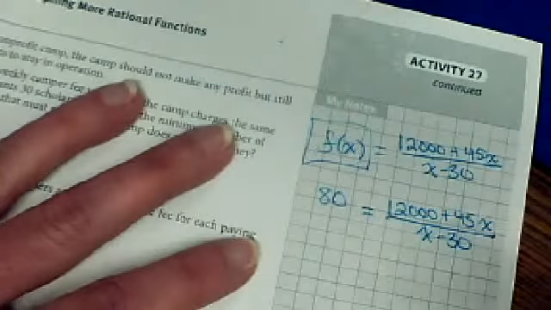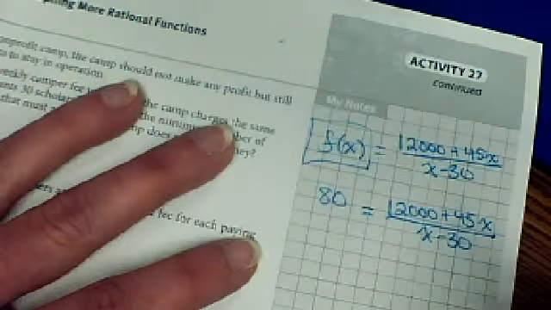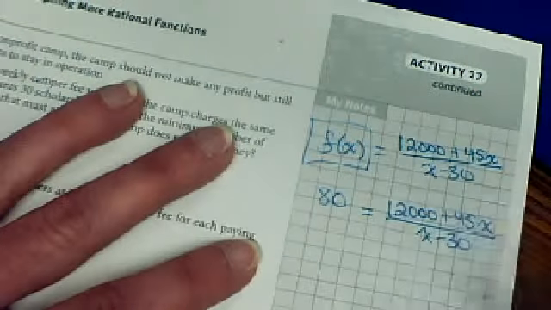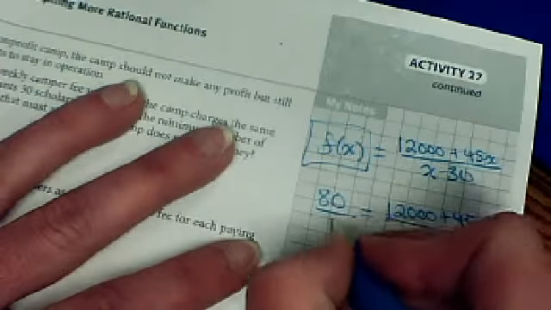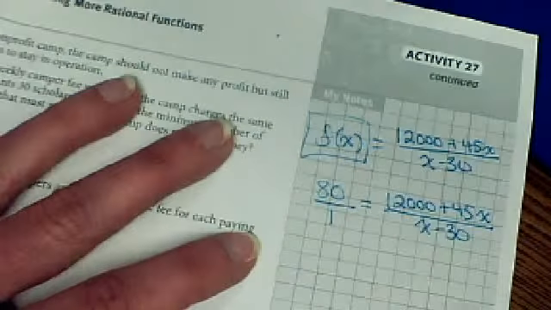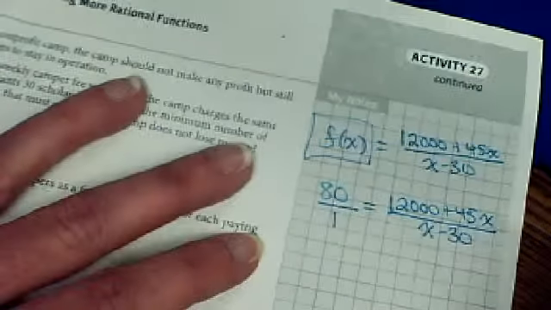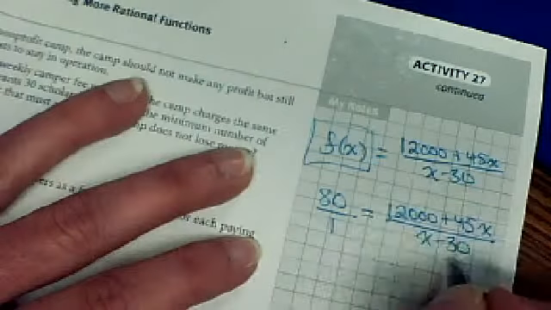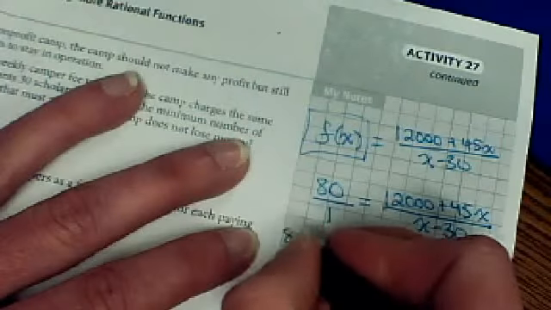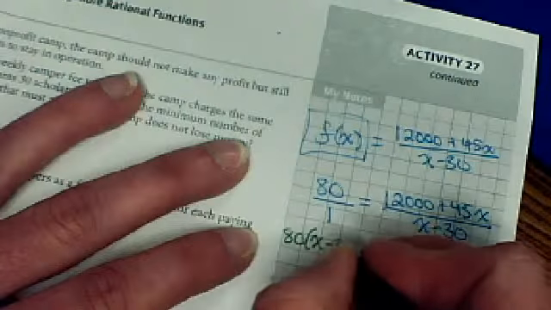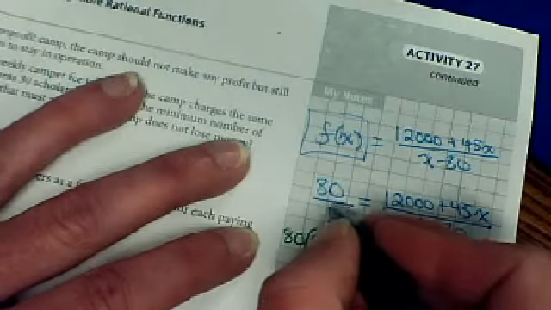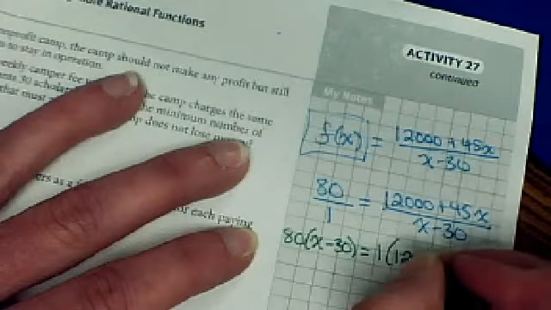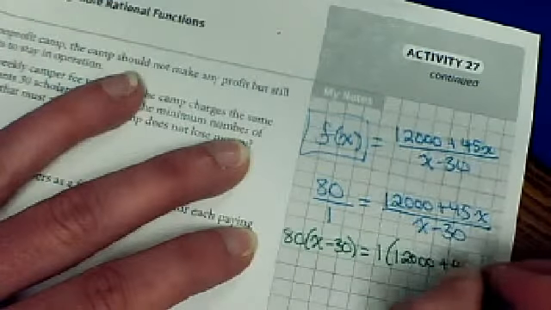Now, we want to solve for x, and at first I know this looks scary. We've got a fraction equals another number. Well, what if I make this one into a fraction as well? Then all we have to do is cross multiply. So if I cross multiply, I'll have 80 times that denominator, so 80 times x minus 30 equals 1 times that numerator, so 1 times 12,000 plus 45x.